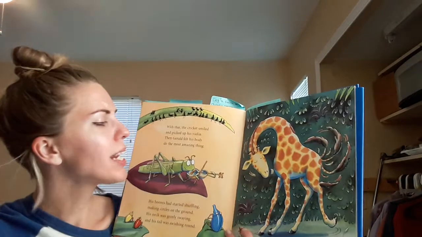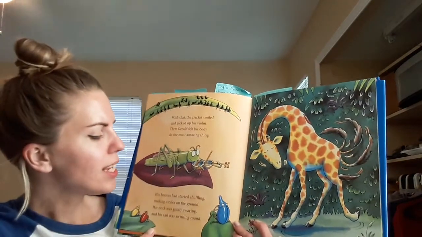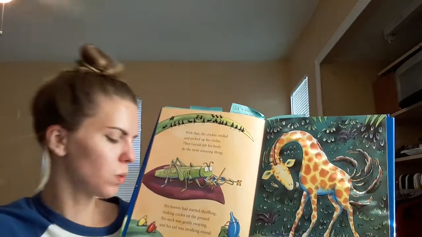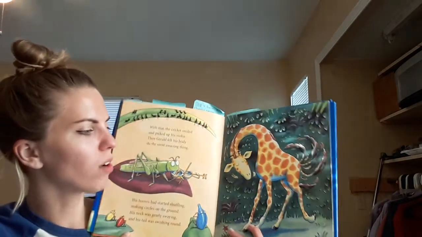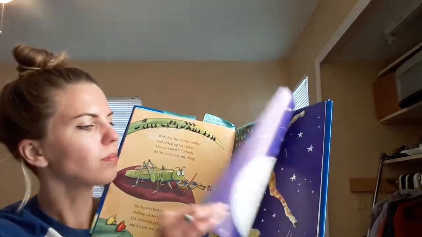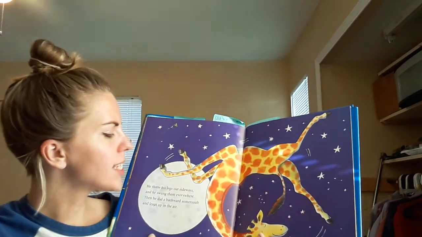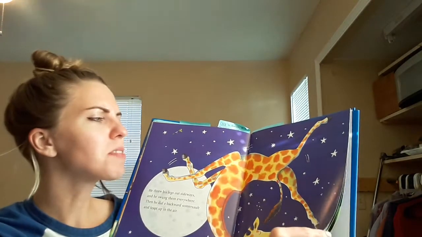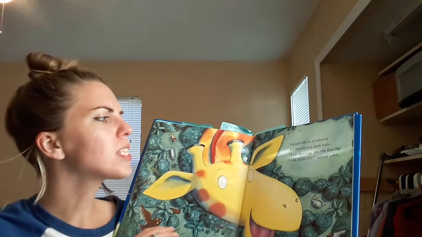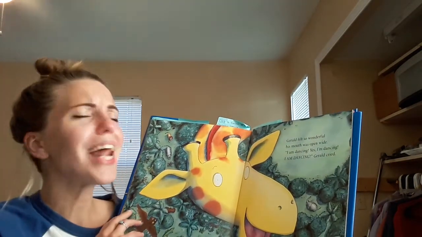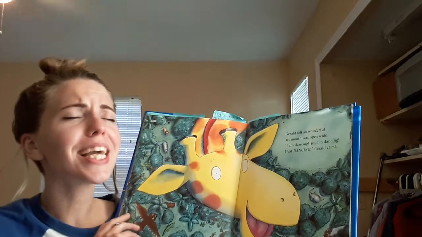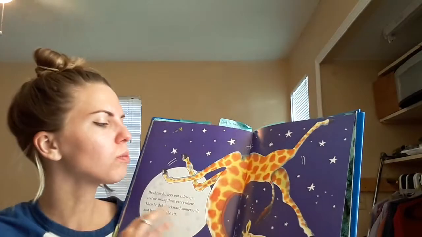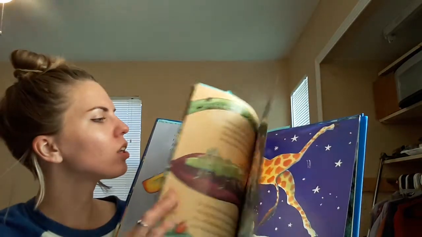Then Gerald felt his body do the most amazing thing. His hoofs started shuffling, making circles on the ground. His neck was gently swaying and his tail was swishing round. He threw his legs out sideways and he swung them everywhere. Then he did a backward somersault and leapt up in the air. Gerald felt so wonderful. His mouth was open wide. I'm dancing. Yes, I'm dancing. I'm dancing, Gerald cried.